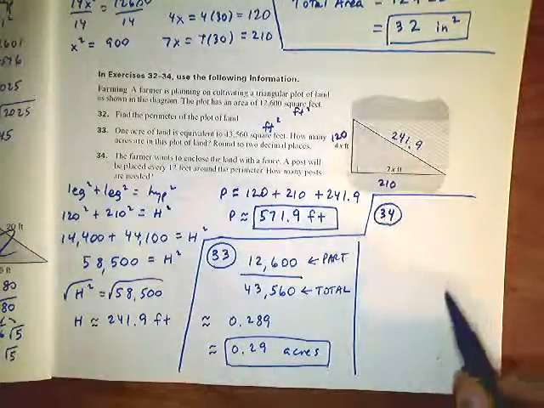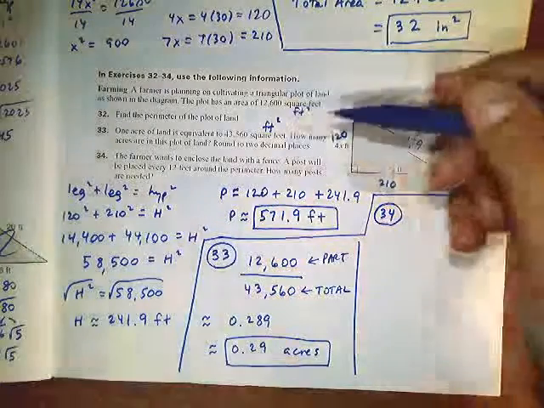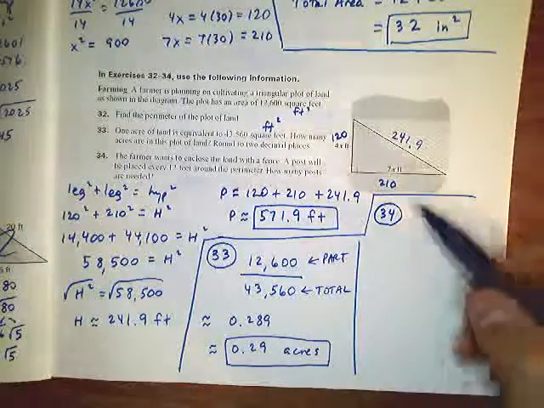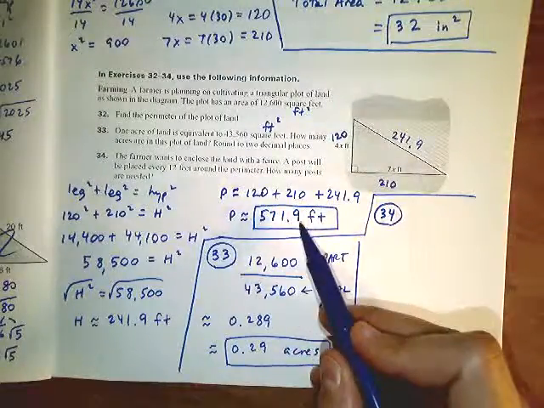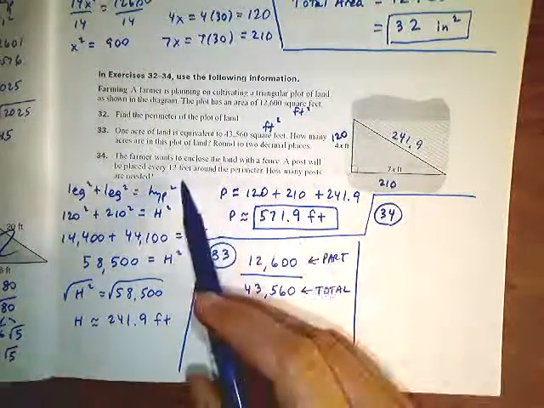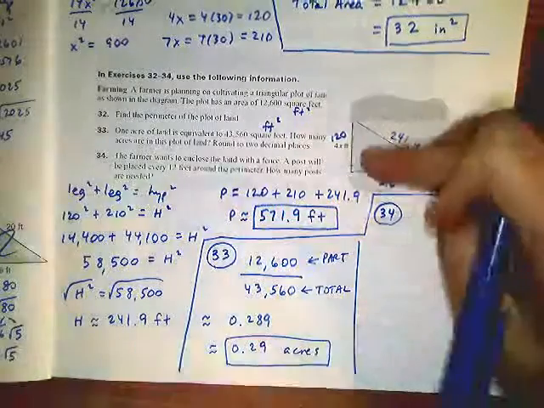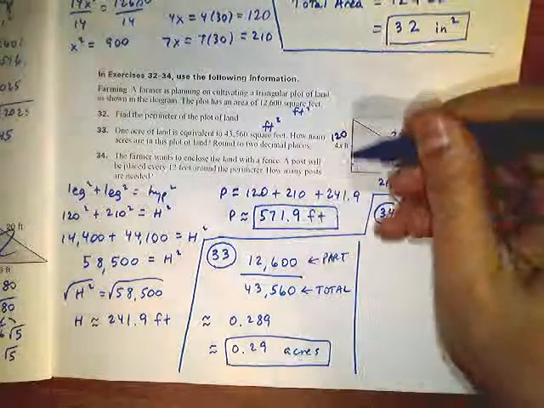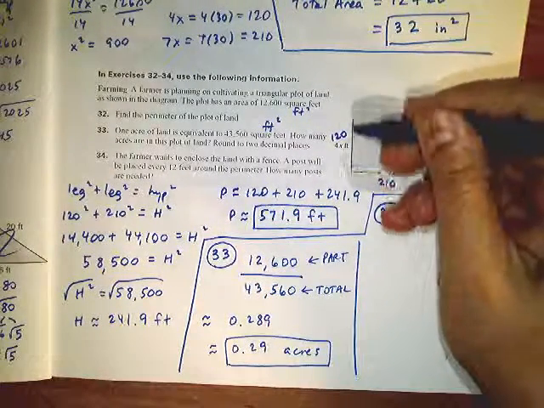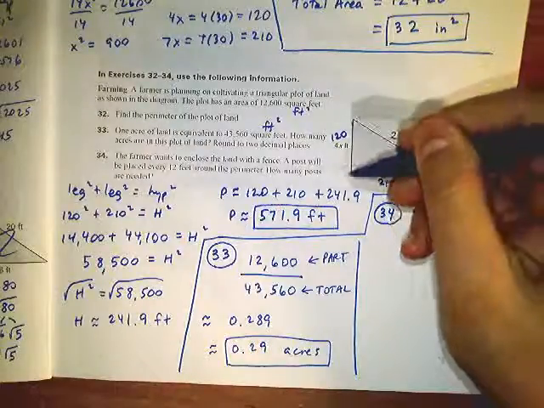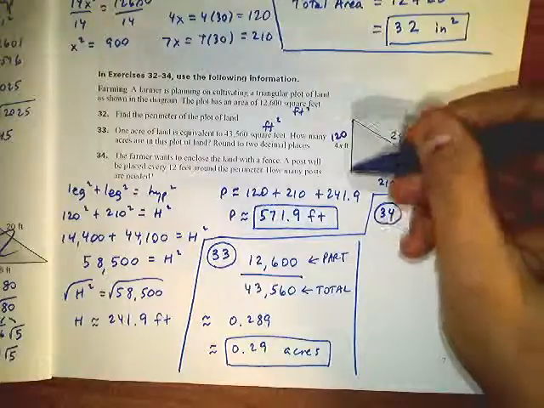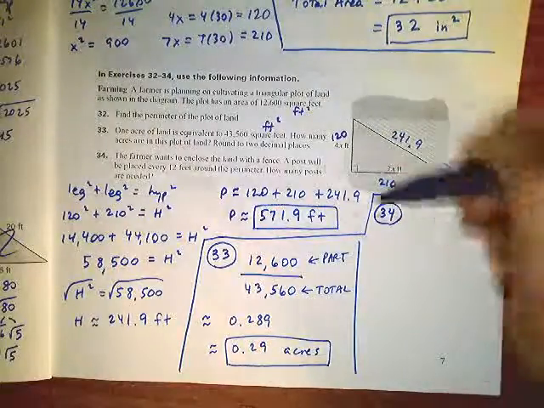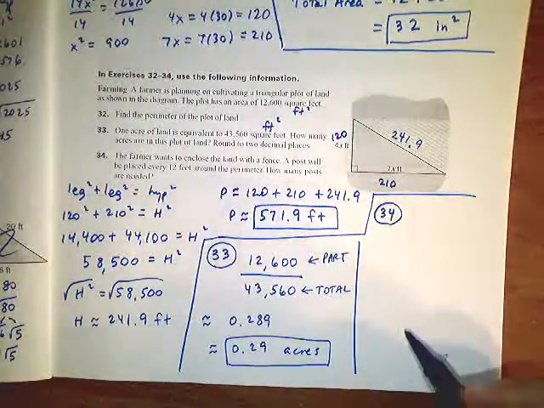And then finally, number 34, we're going back to number 32. 32 said that we have a perimeter all the way around of 571.9 feet, right? Number 34 says, okay, if every 12 feet we want to put a post, wouldn't there be 10 posts here on this side that's 120, right? So every 12 feet, 1, 2, 3, 4, 5, there'd be 10. So how many posts would we have if we went all the way around the outside?